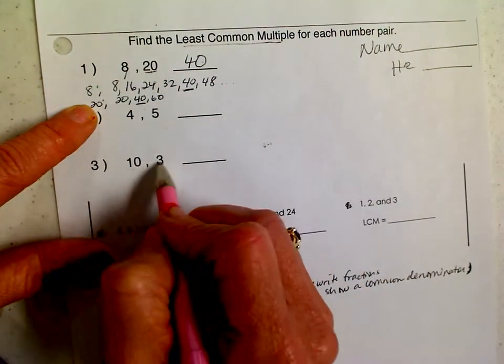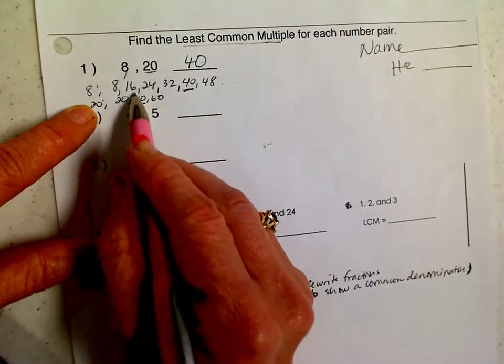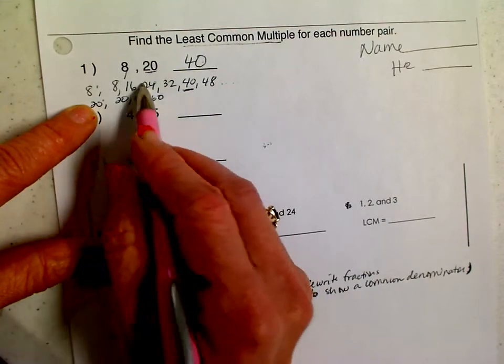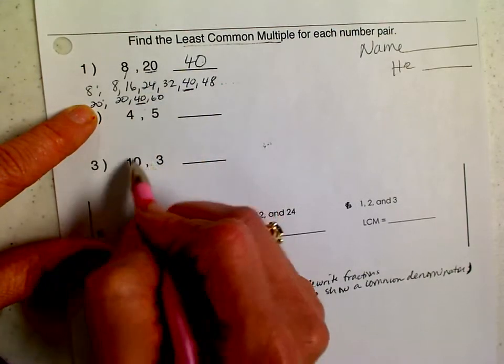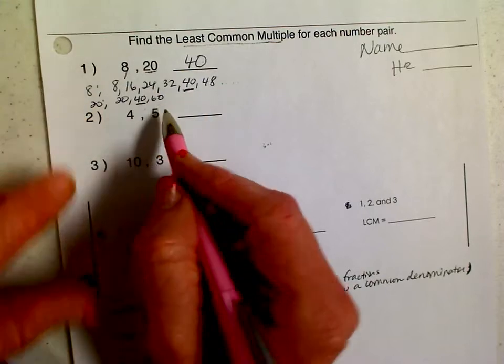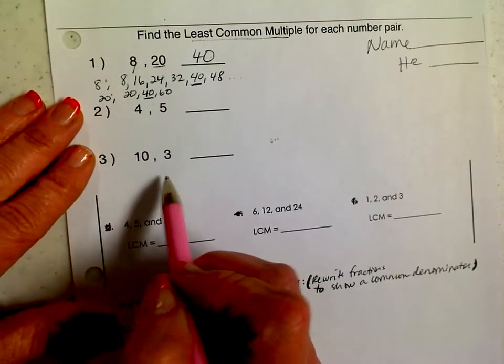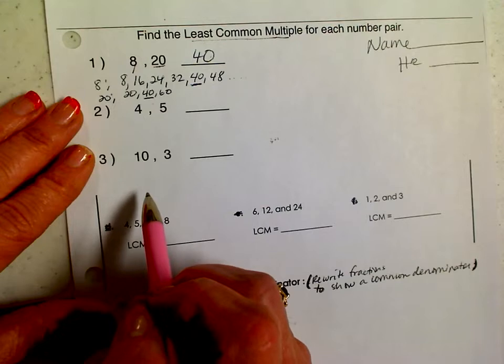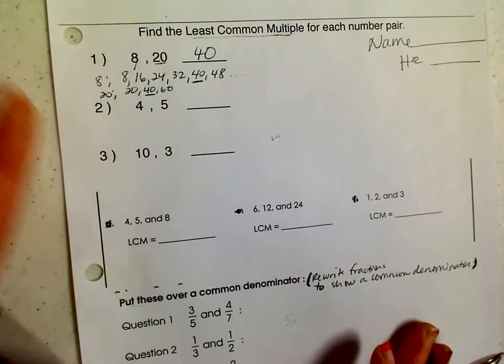My goal is that you can see it and find it, that you don't have to list out the multiples. So do not feel like you have to list out the multiples if you can see and find the least common multiple. Now, the least common multiple is not necessarily always multiplying them together. Sometimes that's true, but not always, so be careful.